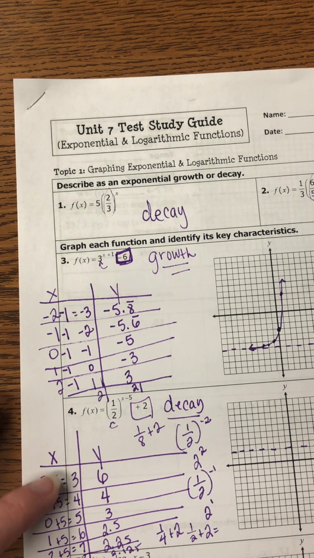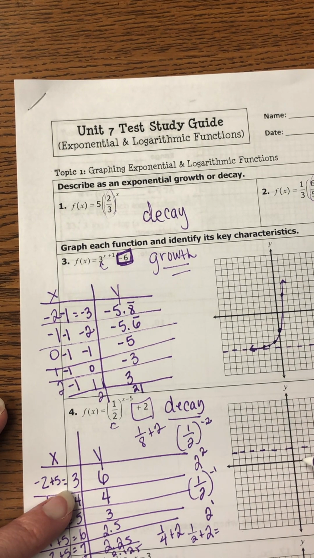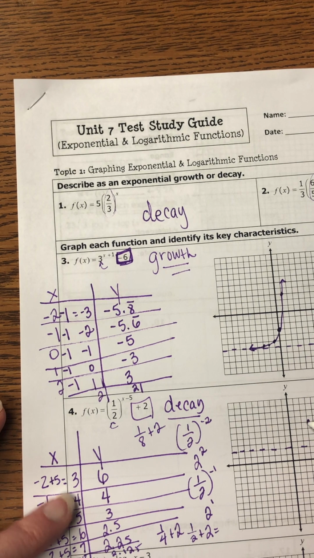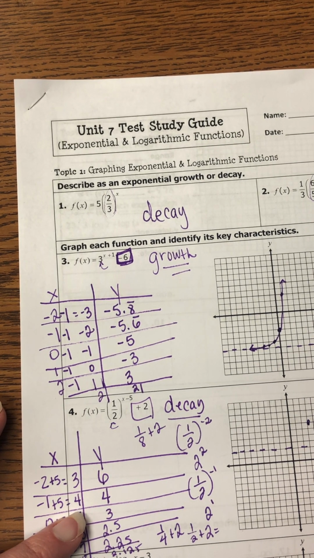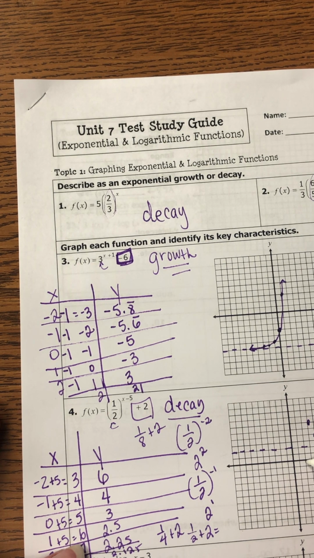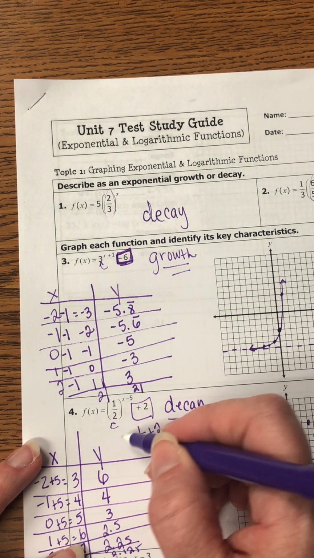Okay, so we have 3 and 6, so that's over 3, and up 1, 2, 3, 4, 5, 6, and then 4 and 4, 5 and 3, 6 and 2.5, and then 2.25 and 2.125.